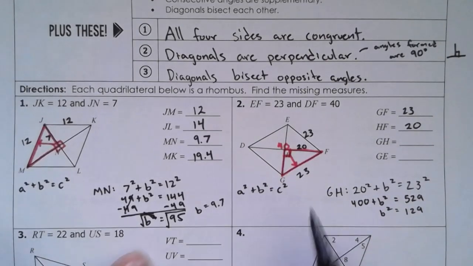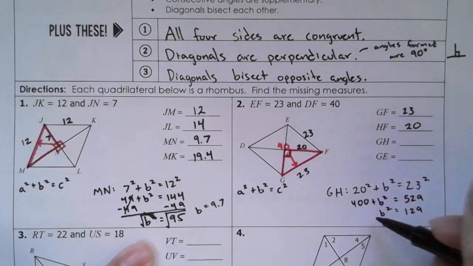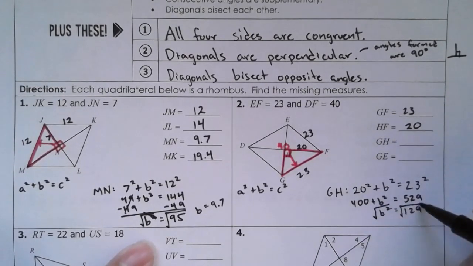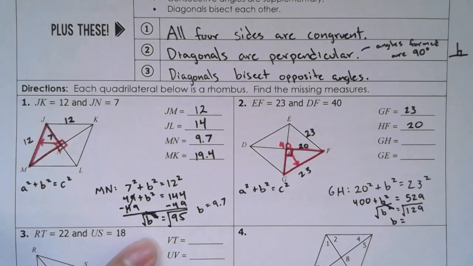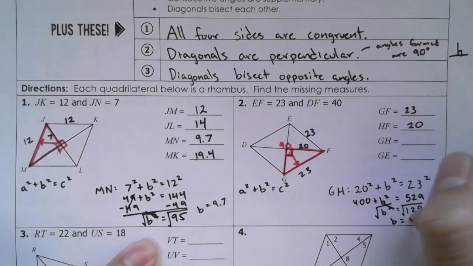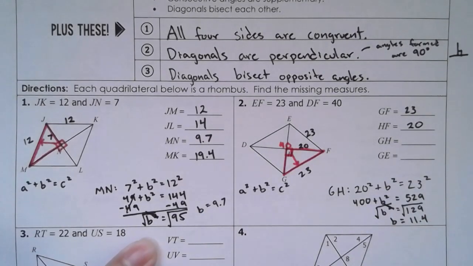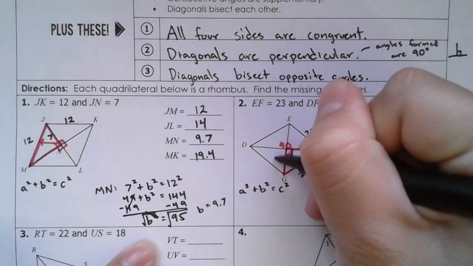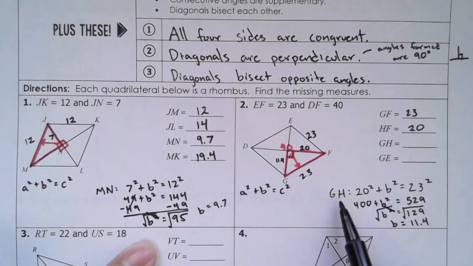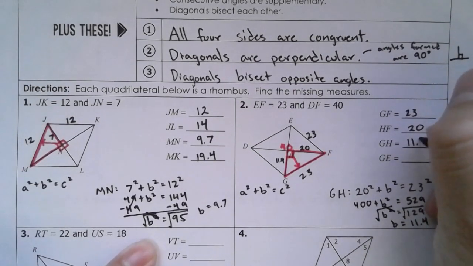And then again, you can take the square root of both sides to cancel out the exponent, and I get that B is equal to 11.4. So this side here, okay, we just found this one, GH, is 11.4. We labeled it here as well. We're finding GH. So 11.4.